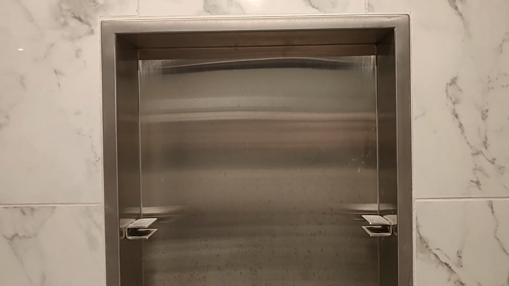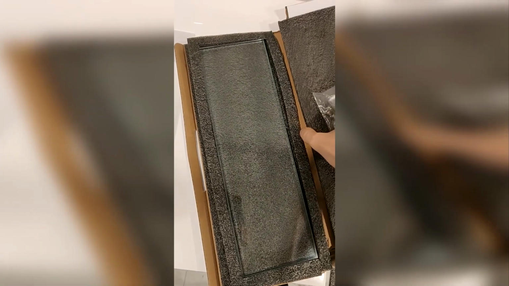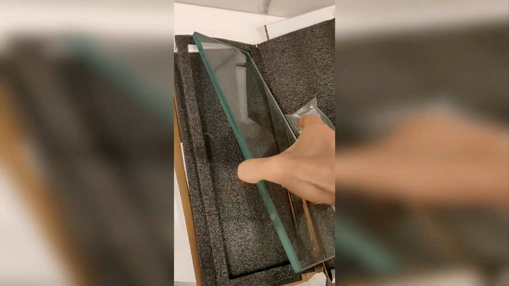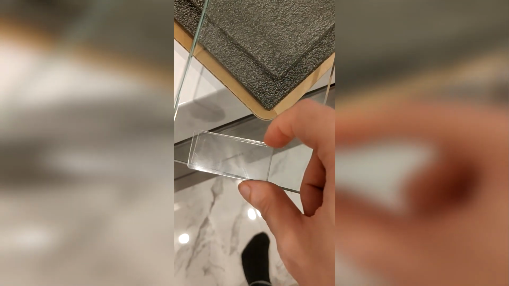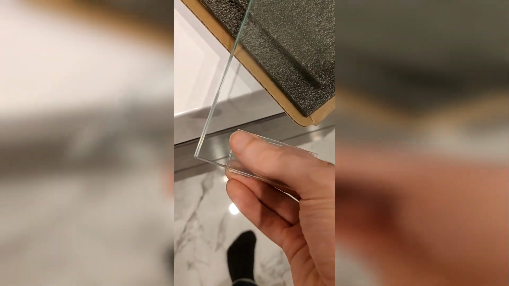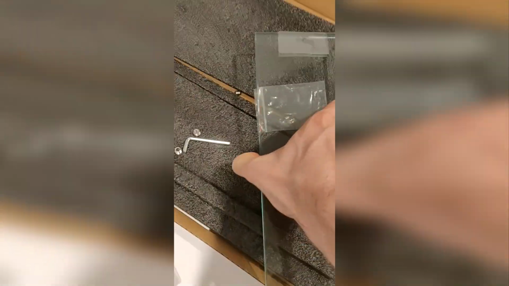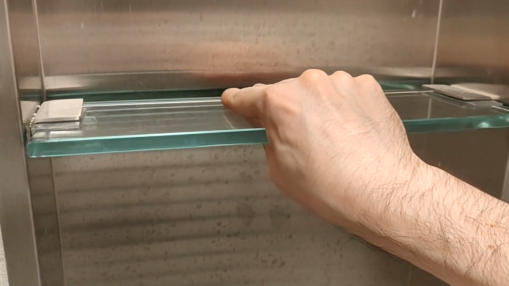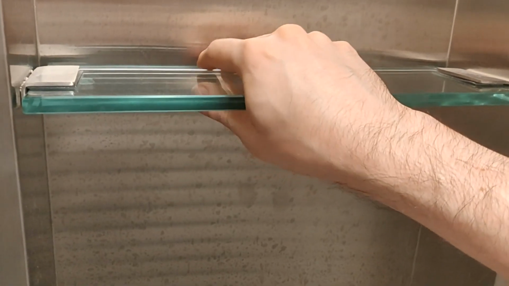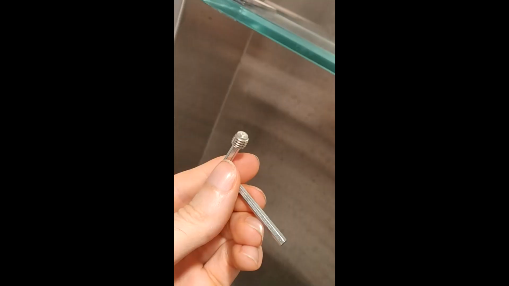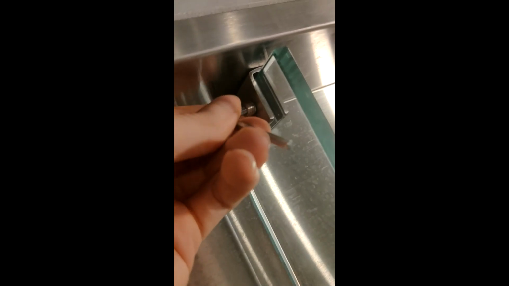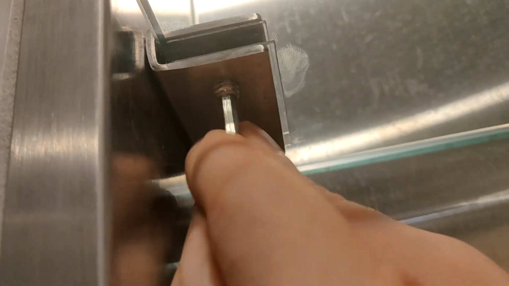What is it this time? Maybe a glass shelf break? Oh no, that's better.